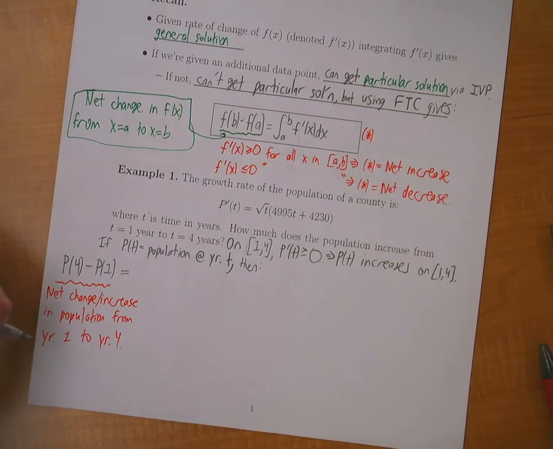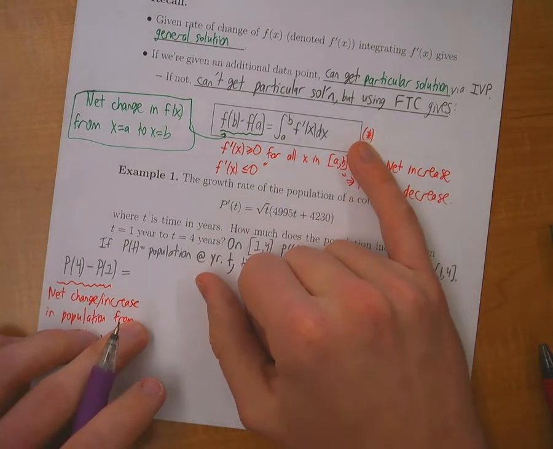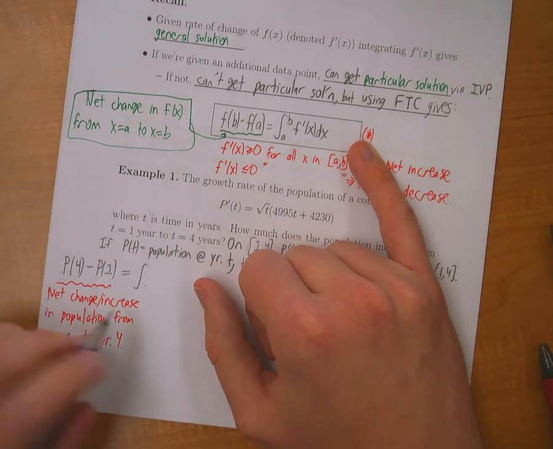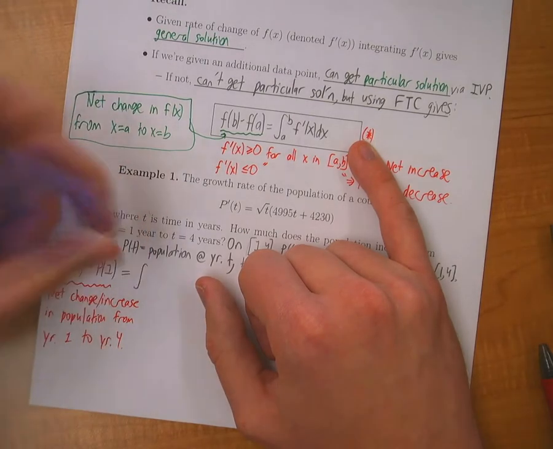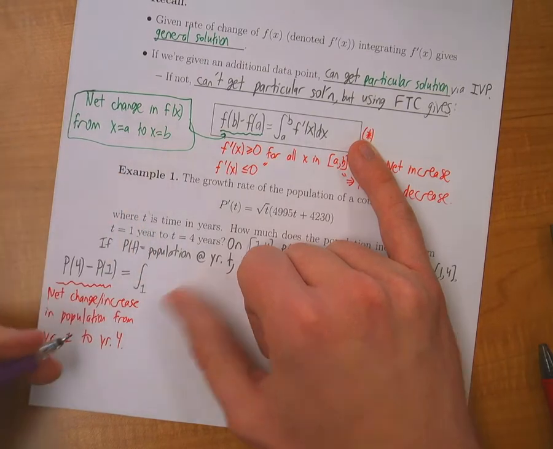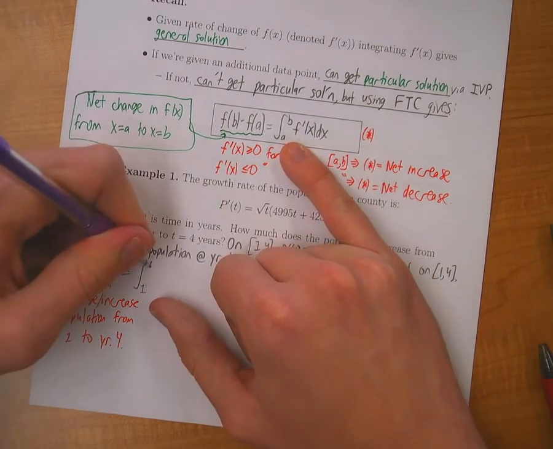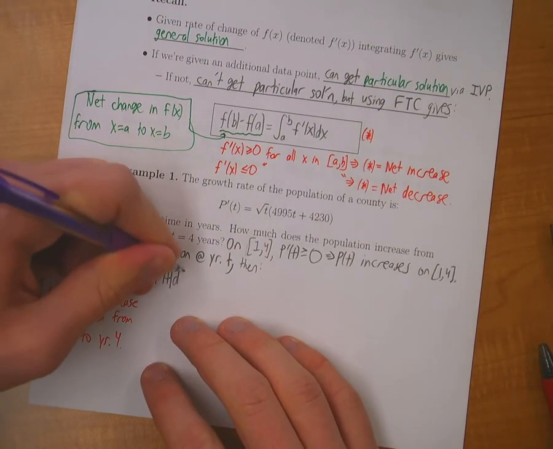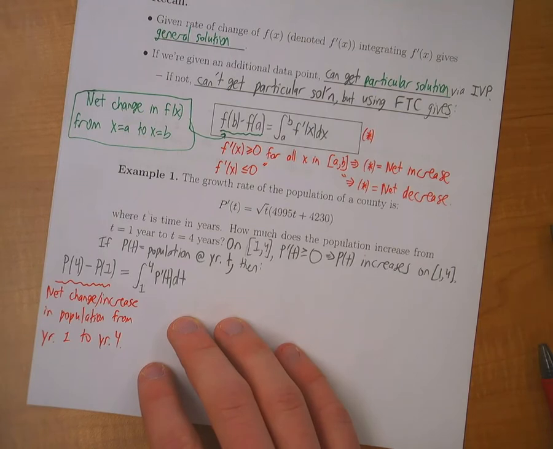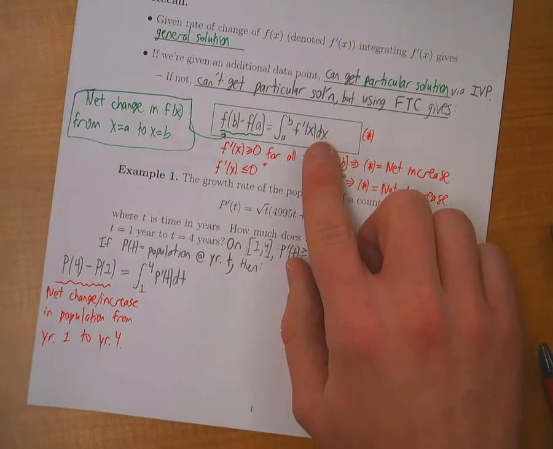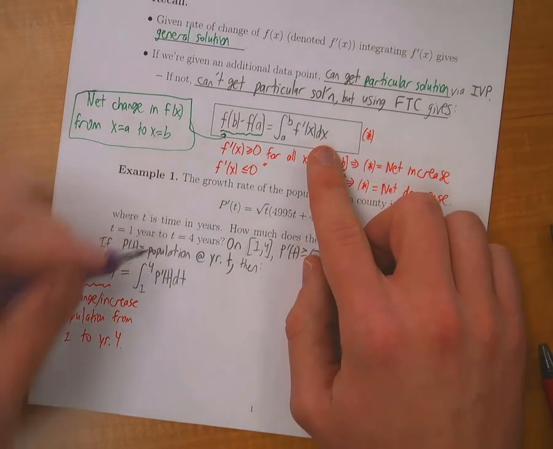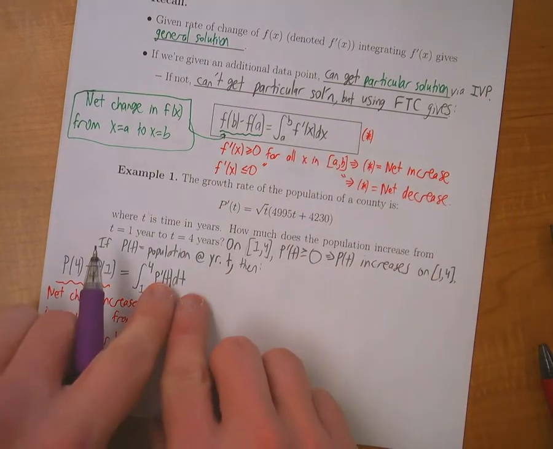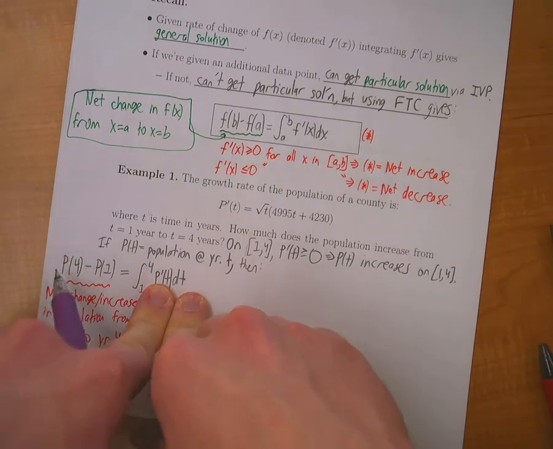The nice thing is that the fundamental theorem of calculus up here tells us that p of 4 minus p of 1 will be equal to the integral from 1 to 4 of p prime of t dt, by the fundamental theorem of calculus that we established up here. One thing to note is that even though we're using a different variable, the idea is still the same. We could easily replace this t with x, and it would mean the exact same thing.